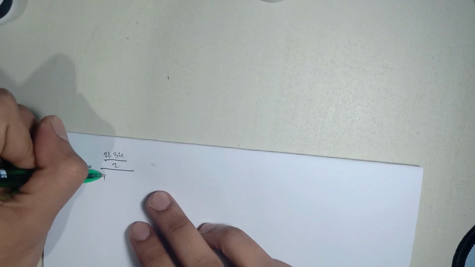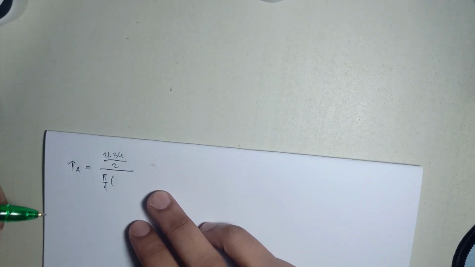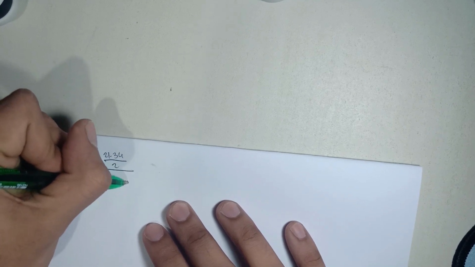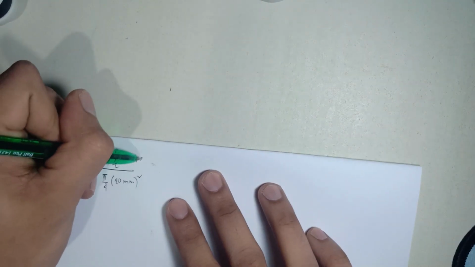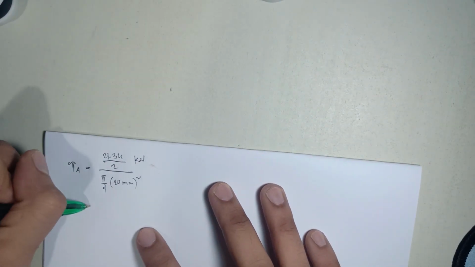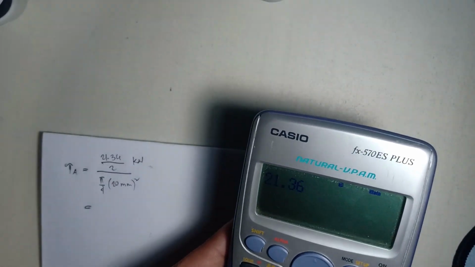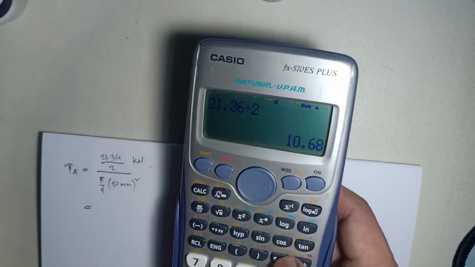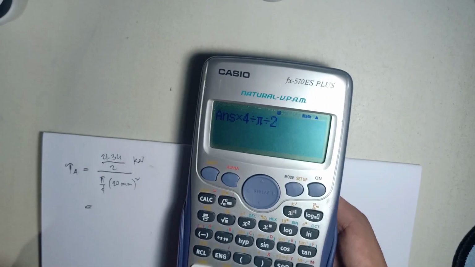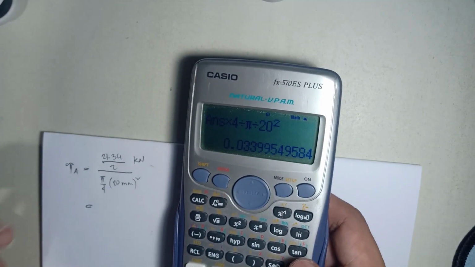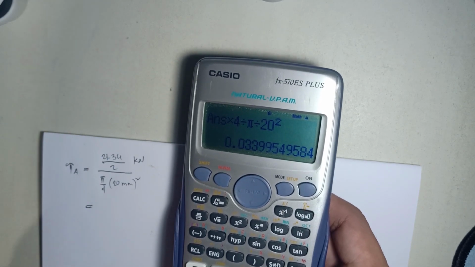Then, saka tayo magdi-divide ng area niya, which is pi over 4 times yung diameter at A, which is 20 mm, squared. So, pi over 4 d squared. Ito nakalagay kilonewtons. So, yun. This is the shear stress at A. So, 21.36 divided by 2 times 4 divided by pi divided by 20 squared. Ayun. So, ang value niya, guys, is naka-kilonewton per square millimeters.